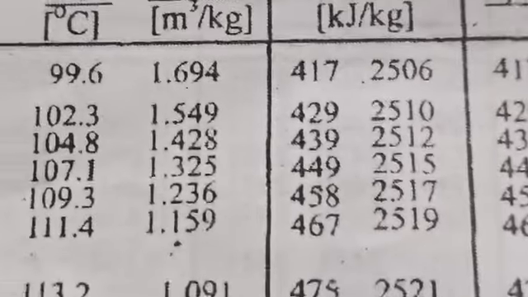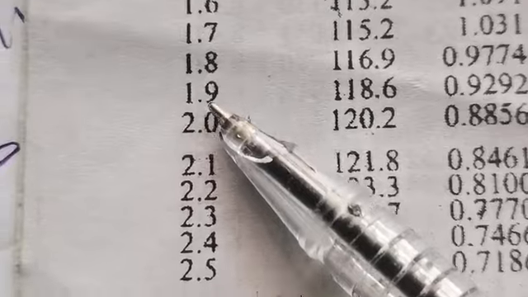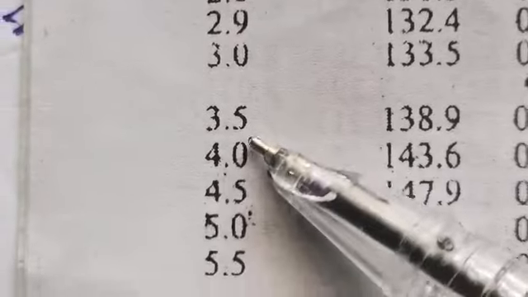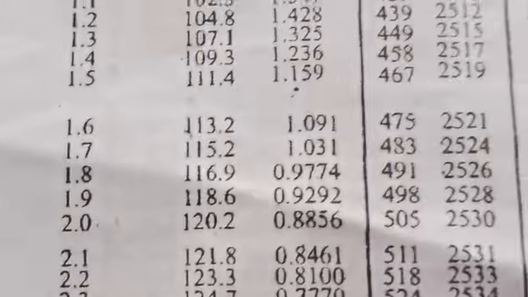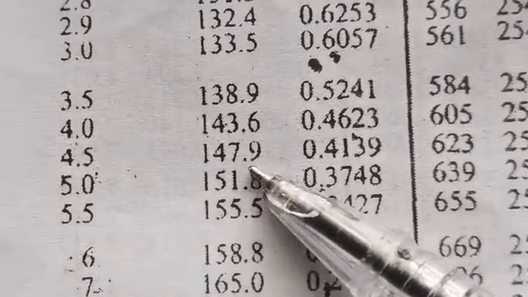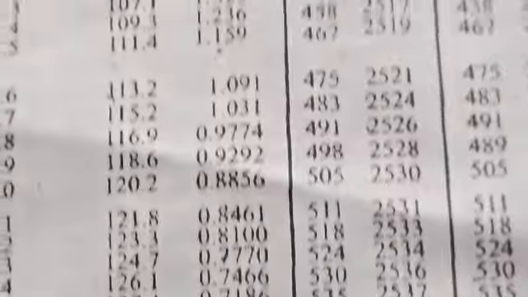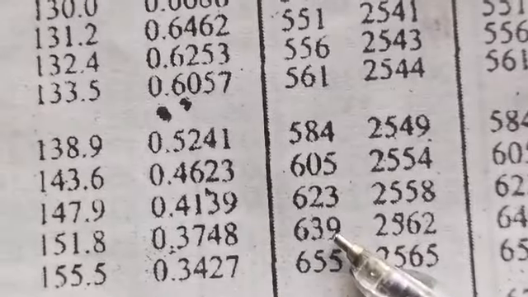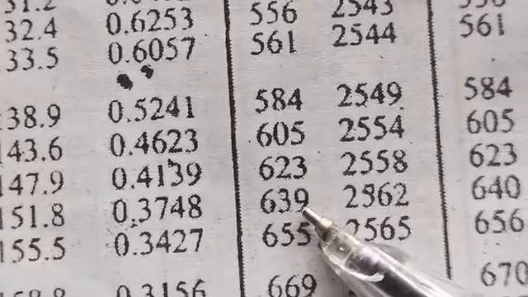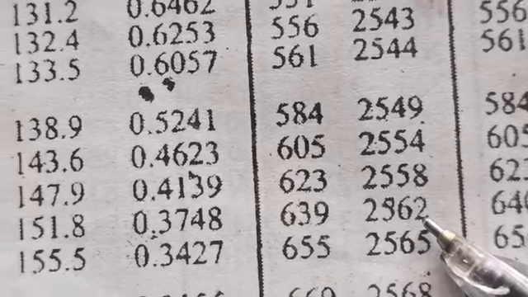So we are looking for 5 bar. This is the pressure of 5 bar. Let's trace it now. So I think here, this is UF, yes. The value is 639, and UG is 2562.